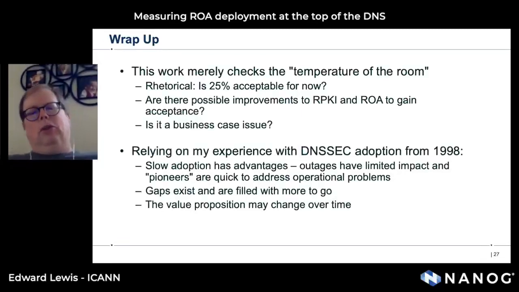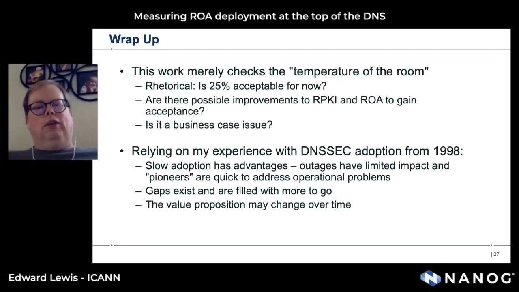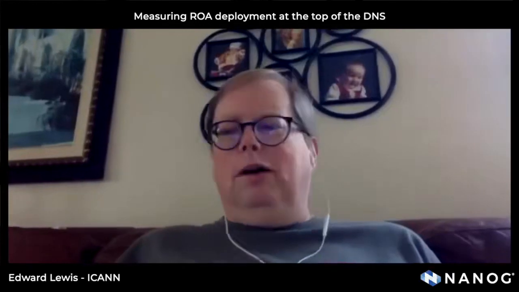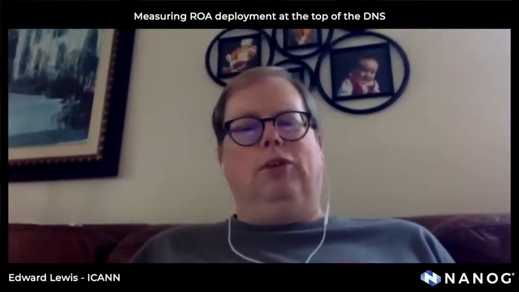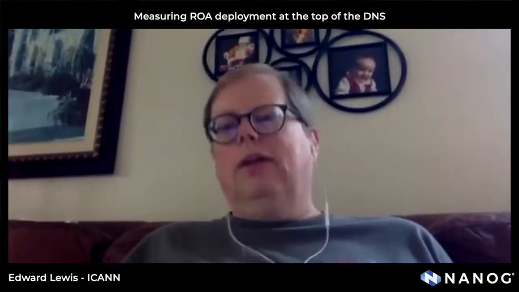And the other part of this too is that the value proposition may change over time. There was a time when DNSSEC was not solving an immediate problem, but that changed when people's attitudes changed. So I hope I'm going to end here and that there may be some discussion or questions about it. So maybe other people will be interested in looking at the topic down the road. Thanks.